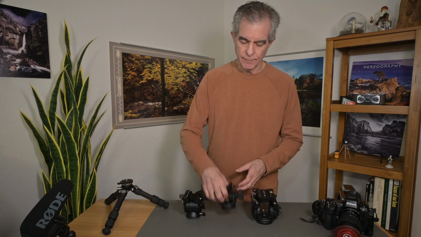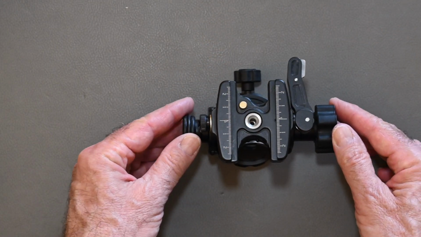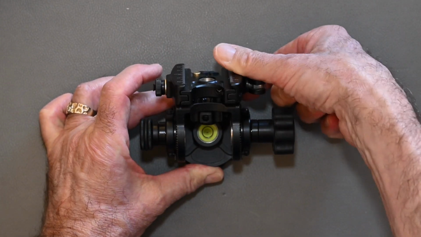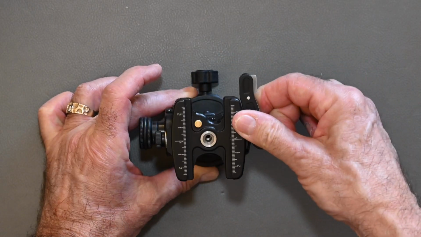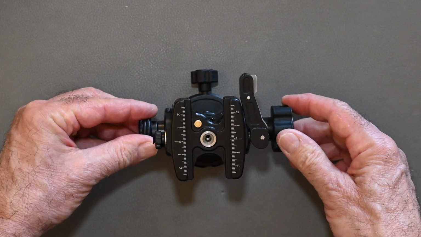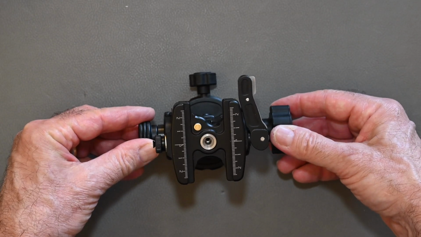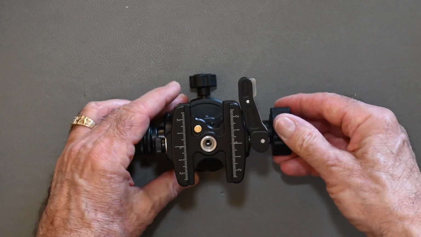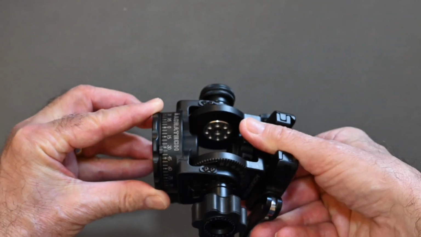In looking at a panorama head first, a panorama head has one movement going forward and backward. So as you can see, I'm just doing that. I'm going forward and back, and then it has tension and locking. So those are the basic functions of a panorama head. You are able to turn on the bottom for repositioning.